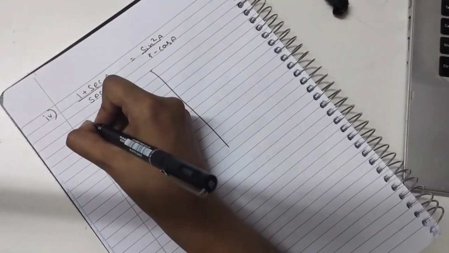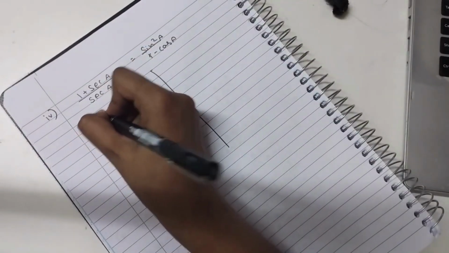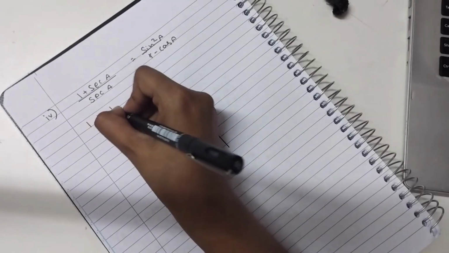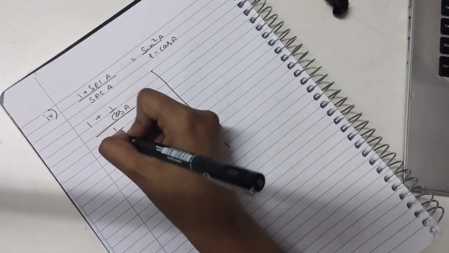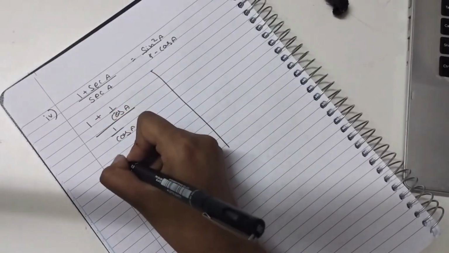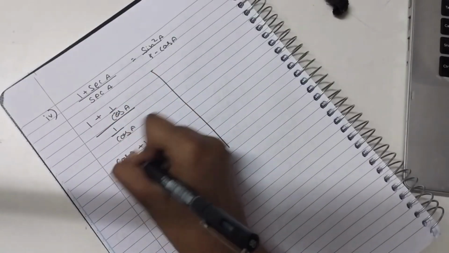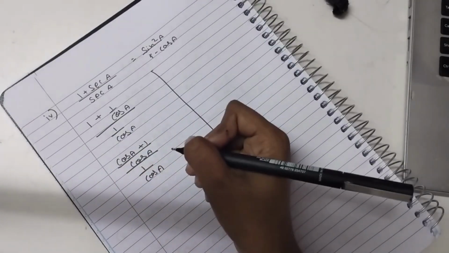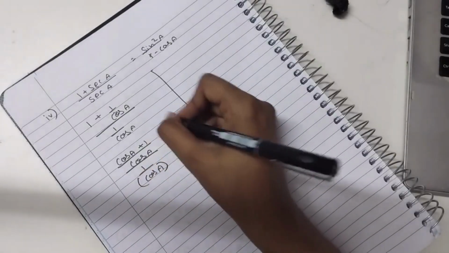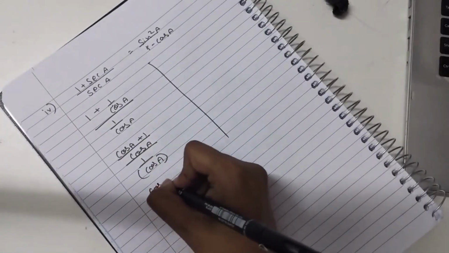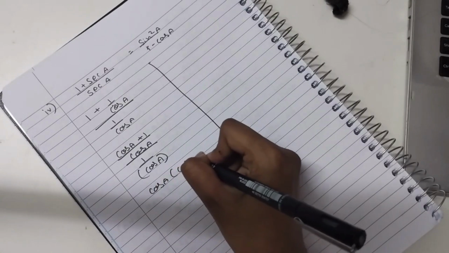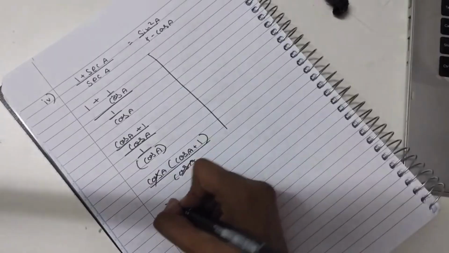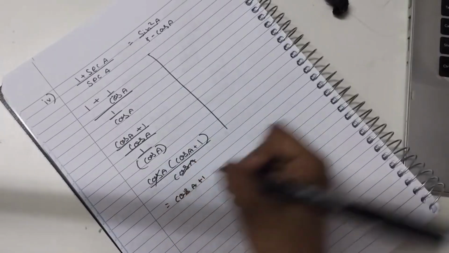So first, on the left hand side, secant A can be represented as 1 by cos A, whole divided by 1 by cos A. And this can be further written as cos A plus 1 by cos A divided by 1 by cos A. So cos A will be brought over to the top, so we will get cos A times cos A plus 1 divided by cos A. Cos A and cos A will get cancelled, so we will be left with cos A plus 1.